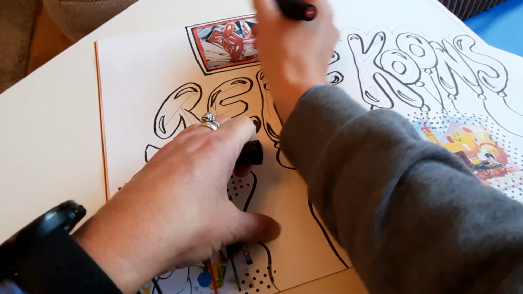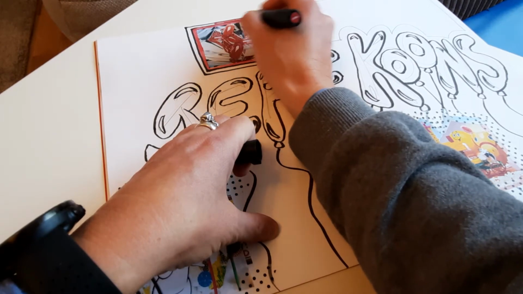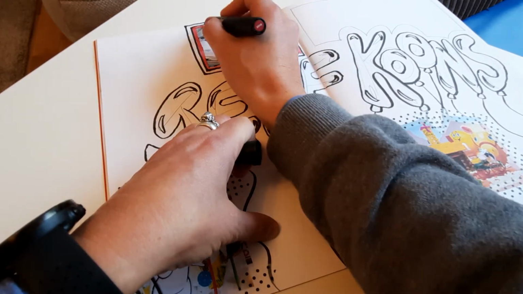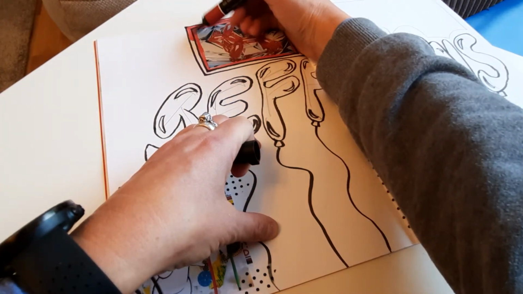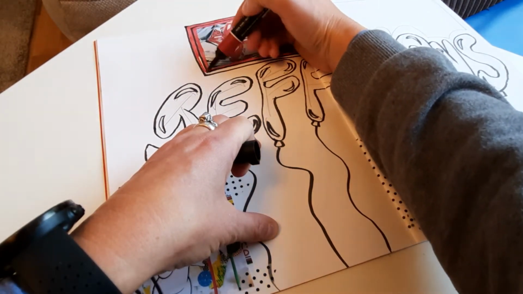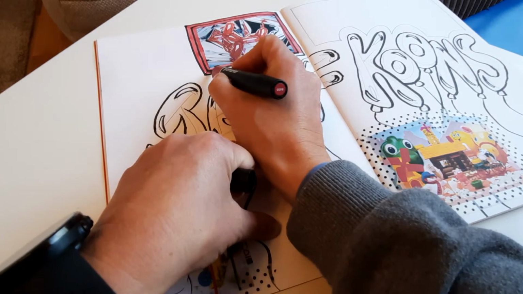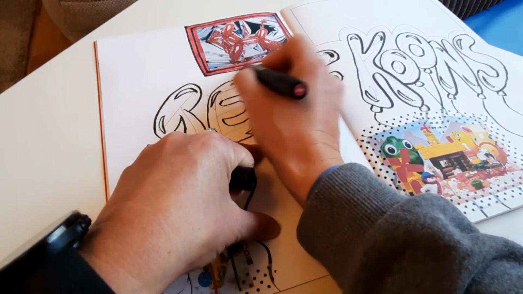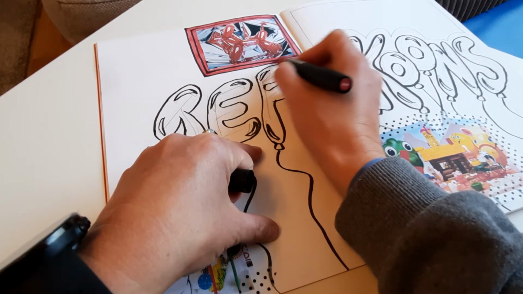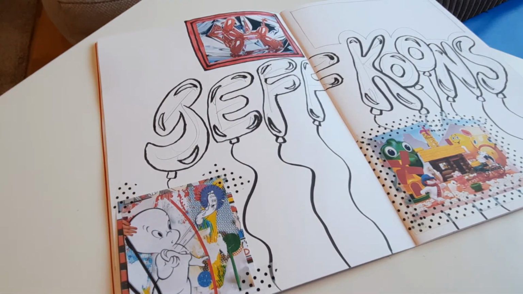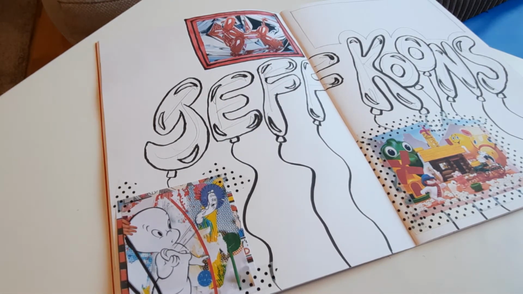Take your time a little bit more than me. Okay, so now I've drawn my own border around the edge of that picture.